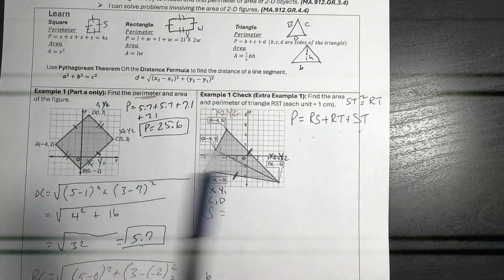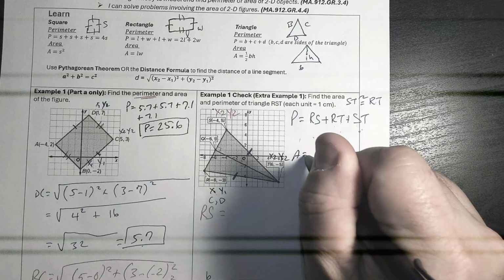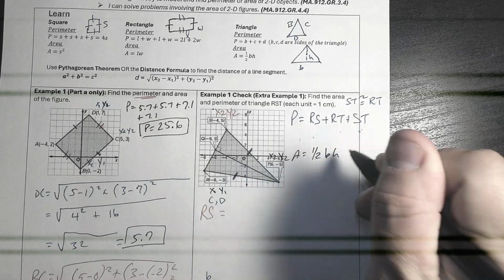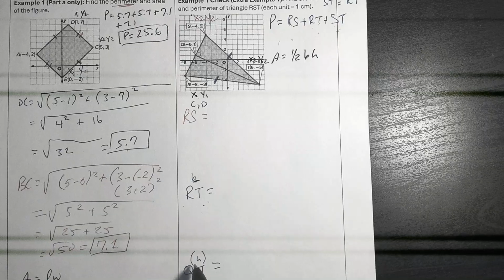You'll do that one first, and then the area is 1/2 of the base times the height. So this is the base. Oops, that's the base, and that's the height.